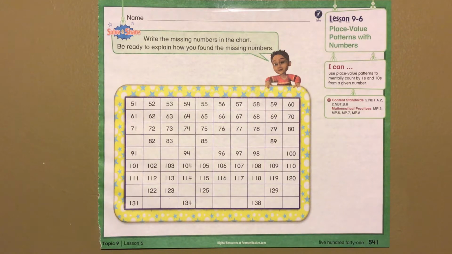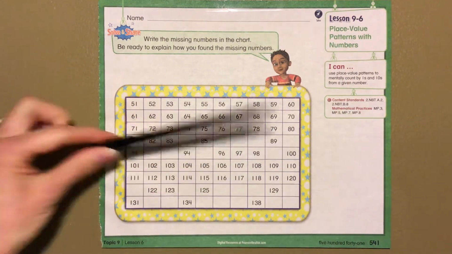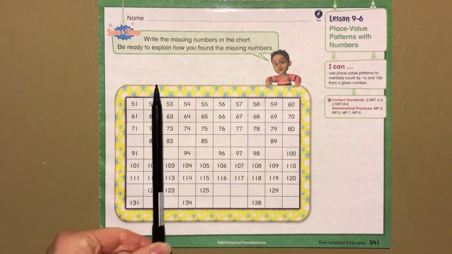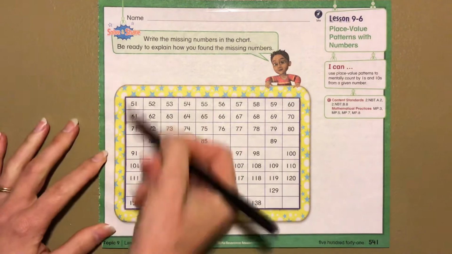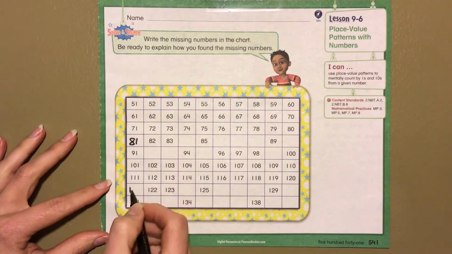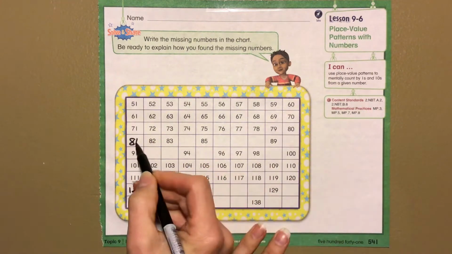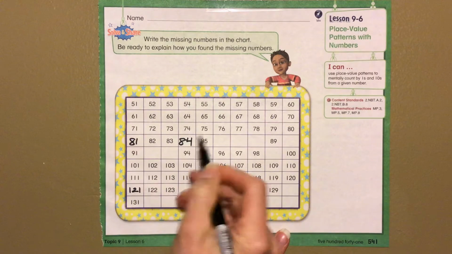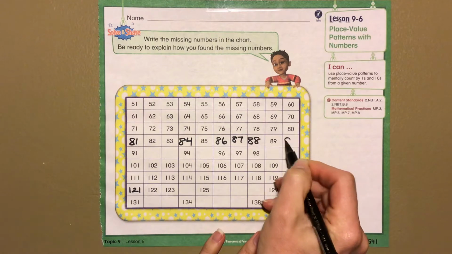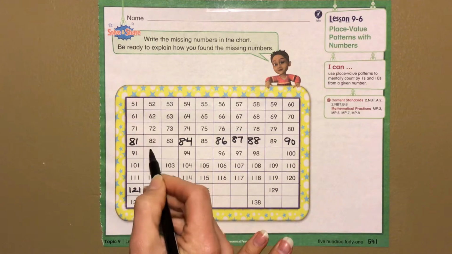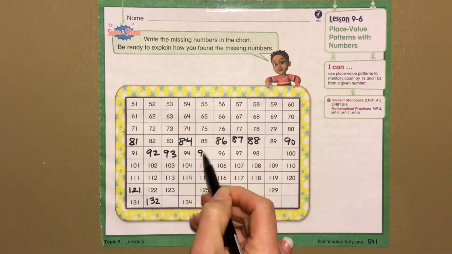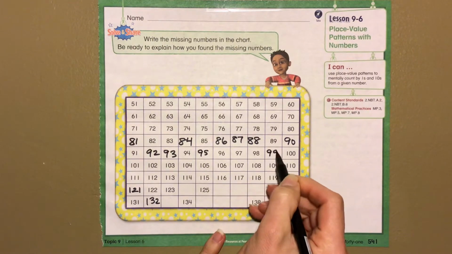It is pretty easy. Some strategies you can use: you can go across and add by ones, or you can go up and down. See how the numbers in the ones place are all the same? For this column, I'm going to do 51, 61, 71, 81, 91, 101. For this one, I'm going to go across: 81, 82, 83, 84, 85, 86, 87, 88, 89, 90. Let's see, that's 82, 92, 102, 93, 94, 95, 96, 97, 98, 99, 100.